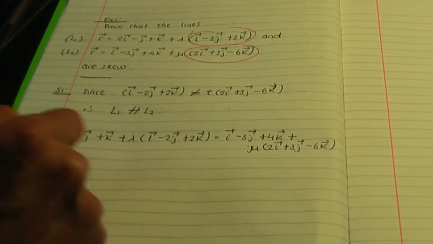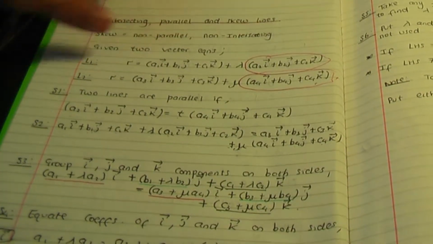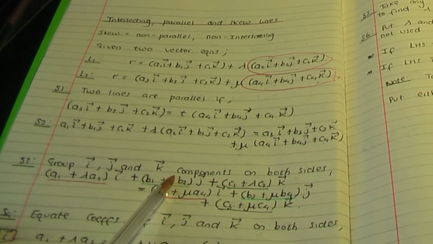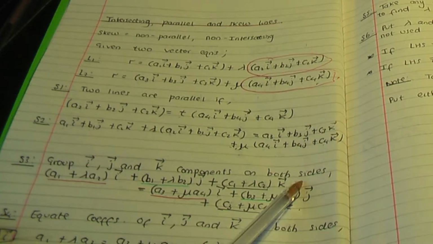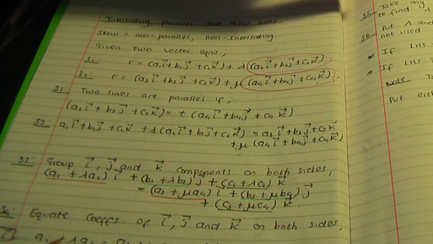Let's remind ourselves of step number three, which is to group the i, j and k components on both sides.